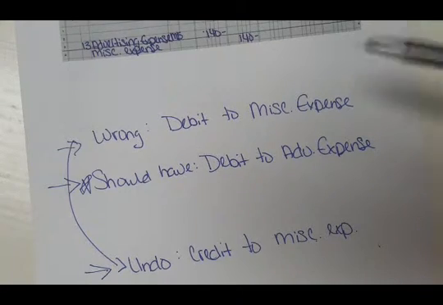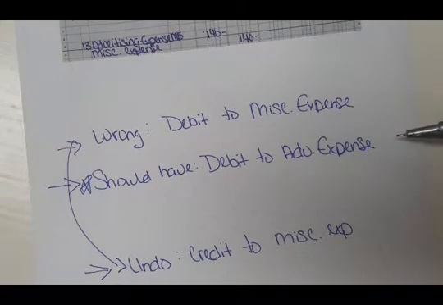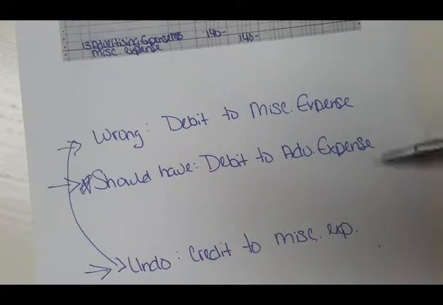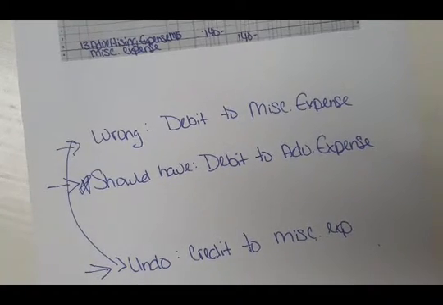All right. So if you make a mistake, you have to undo what you did and then do what you should have done in the first place. And remember, whenever you're recording it, you're going to put your debit on top. So that's all there is to correcting an entry.